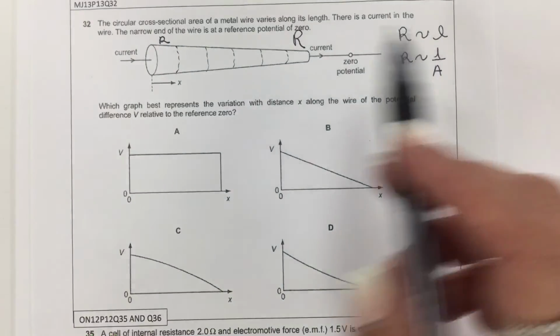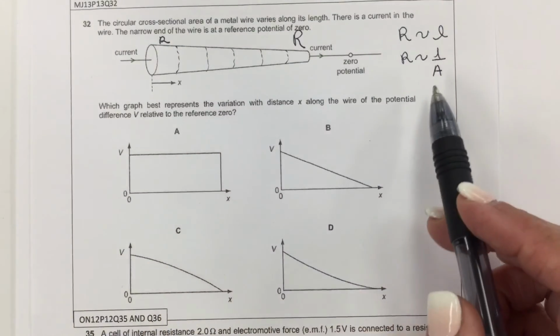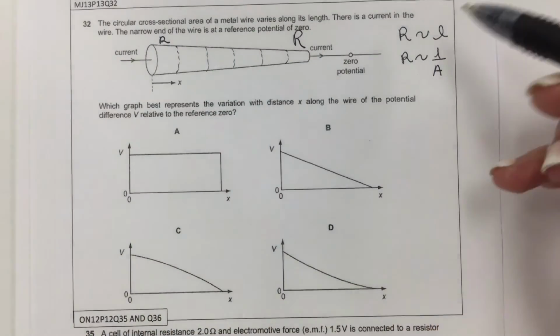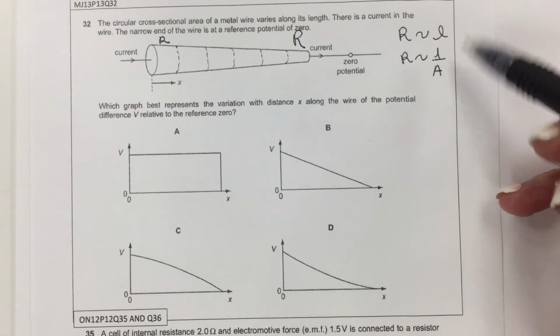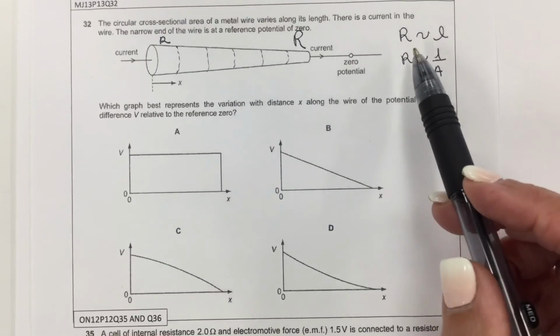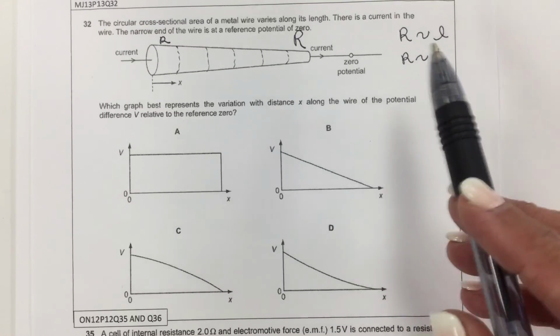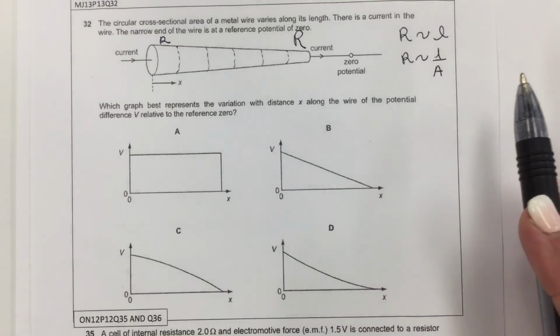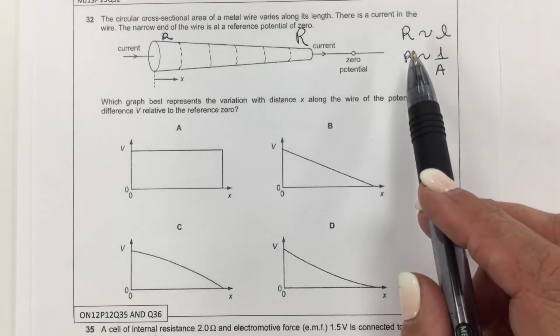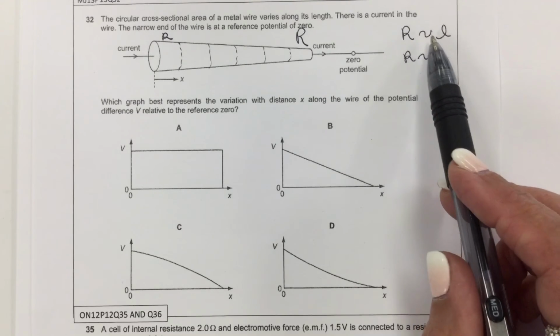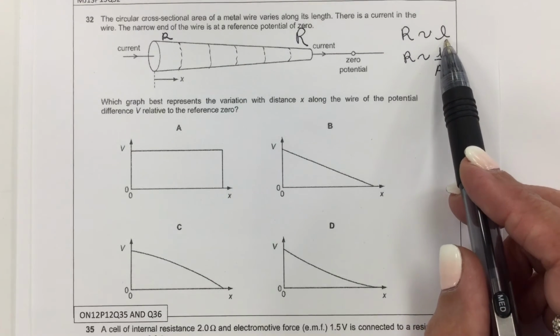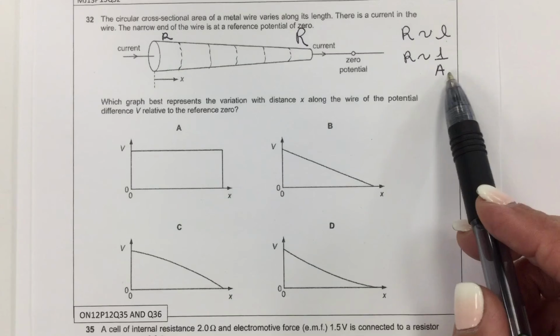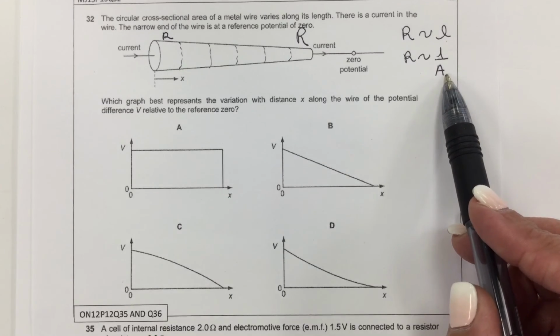Because length and cross-sectional area are two variables changing here, this is not a graph with just a direct relationship. Resistance is proportional to length and inversely proportional to the cross-sectional area.